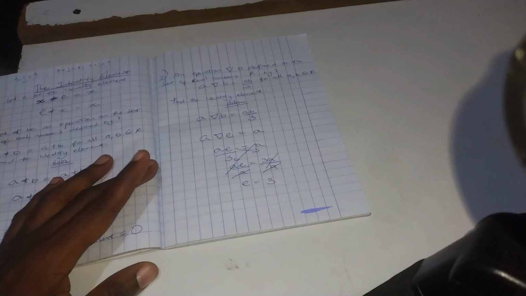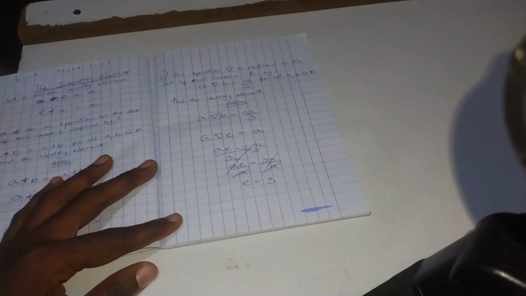Okay, so let's solve one more example on identity elements.